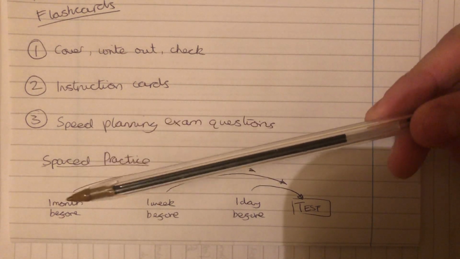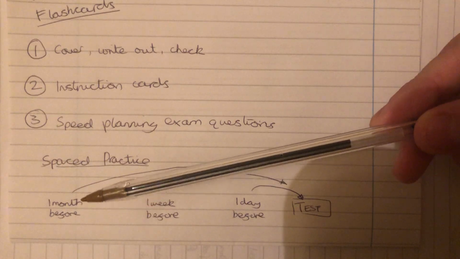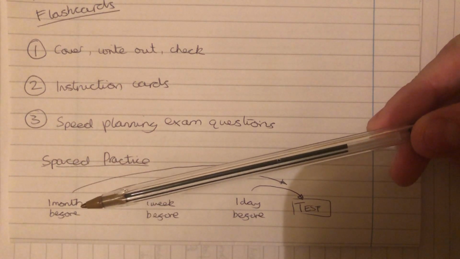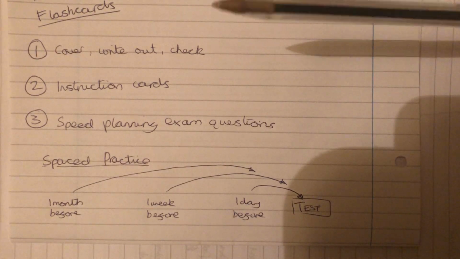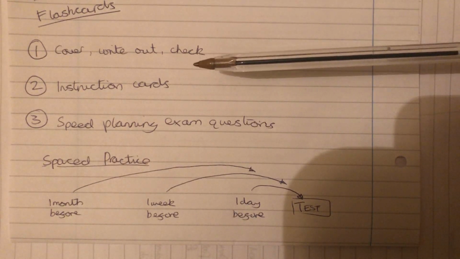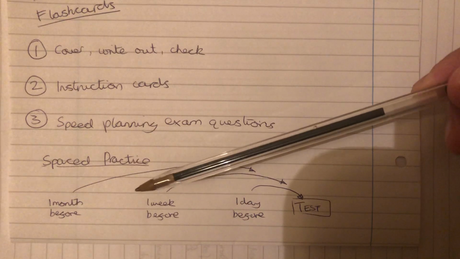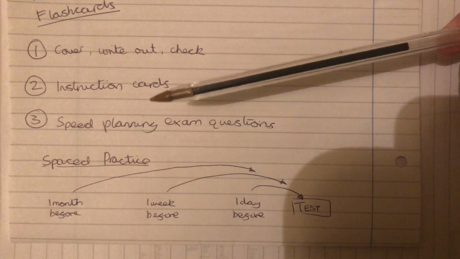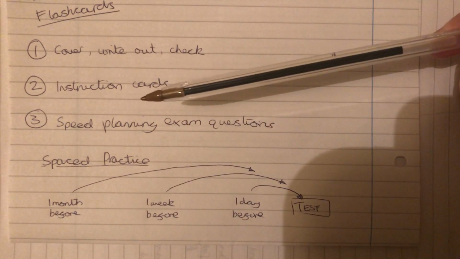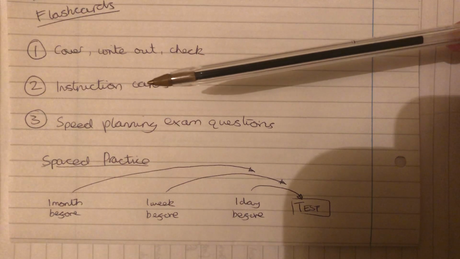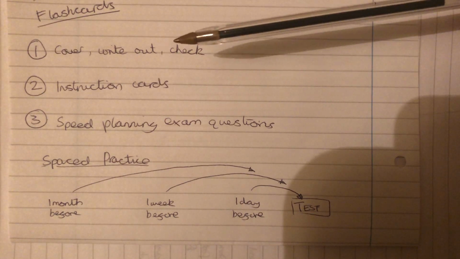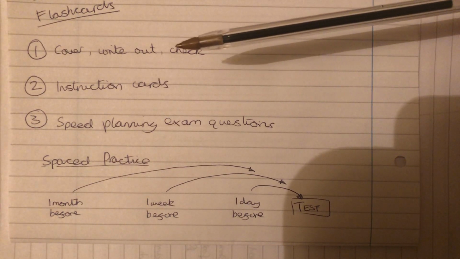So let's say it's 1 month before. What you might do is you might actually create your cards. Brilliant, got those done. And you might do, let's say, a bit of cover, write out and check, yeah? And then I'm mixing it up. Maybe 1 week before the test, I'm doing some instruction card stuff. And that will really help me in terms of, what have I missed? And if there is anything, I might do a bit more cover, write out and check to have a play with that.